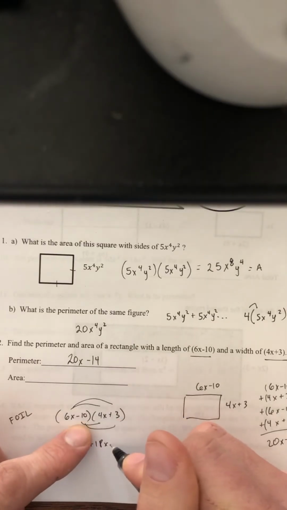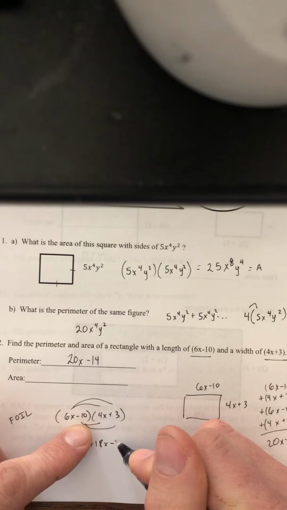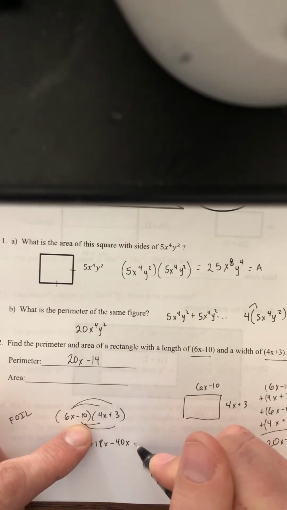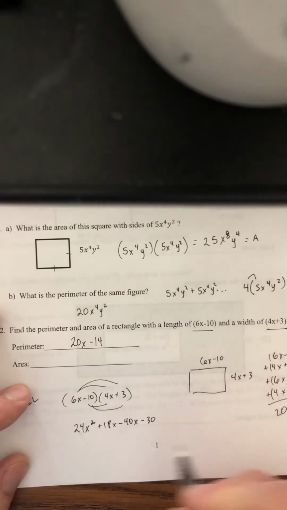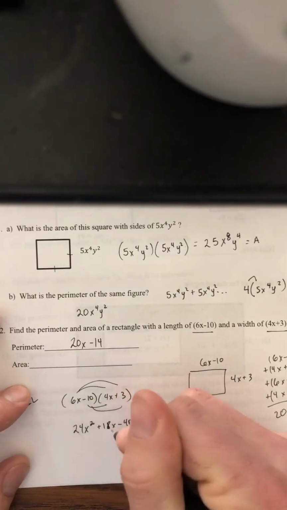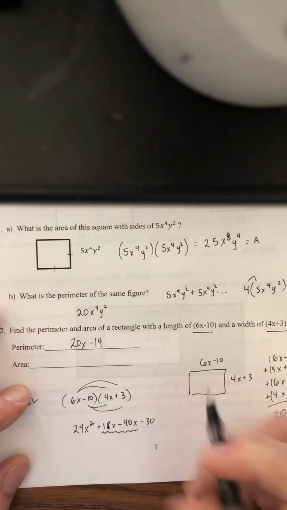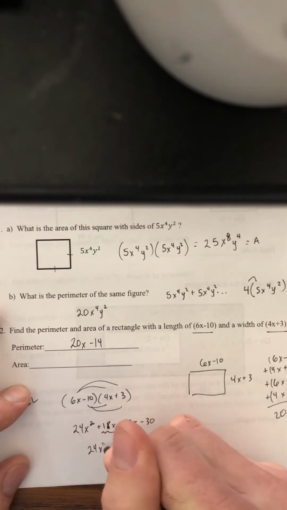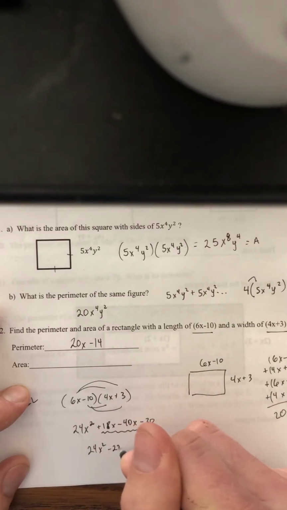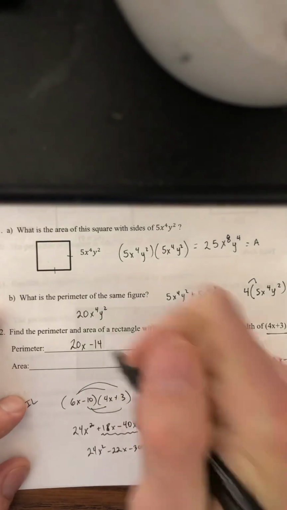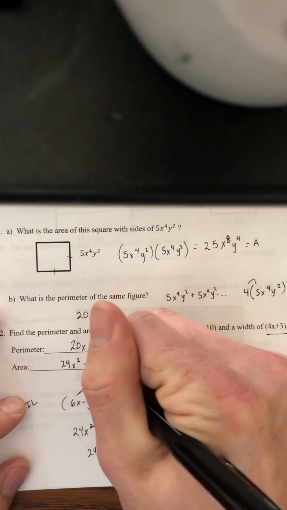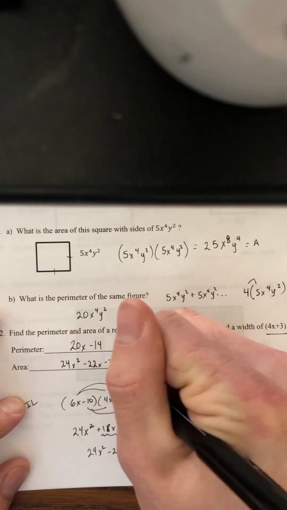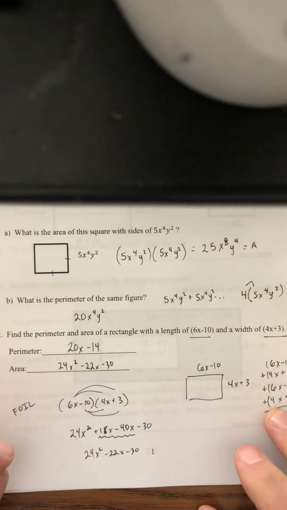Negative 10 times 4x is negative 40x, and negative 10 times 3 is negative 30. Then the middle terms combine, so 24x squared minus 22x minus 30. A little bit more work for the area, but that's okay. We need to remember how to FOIL.